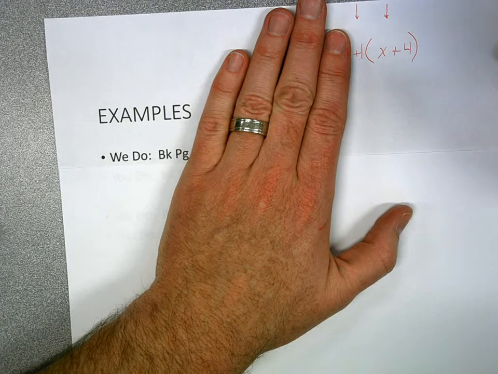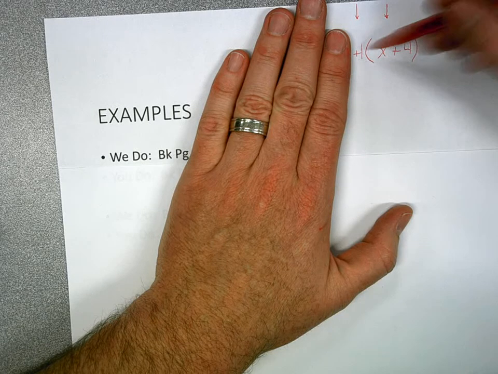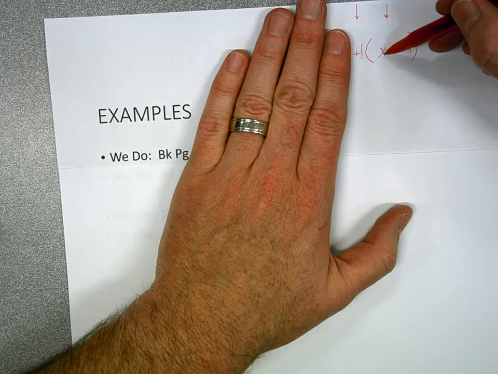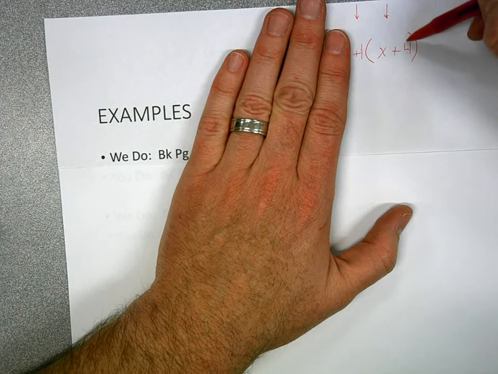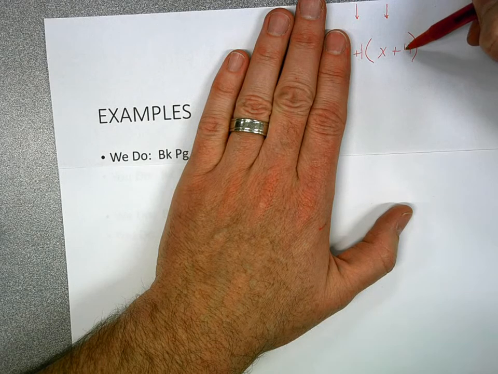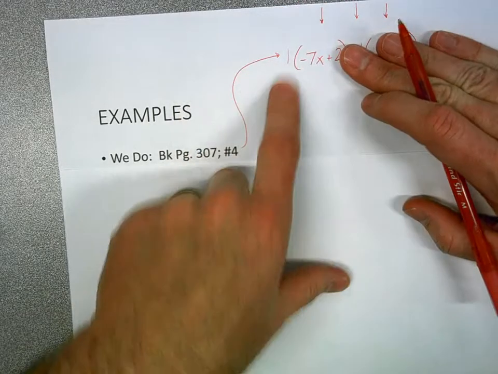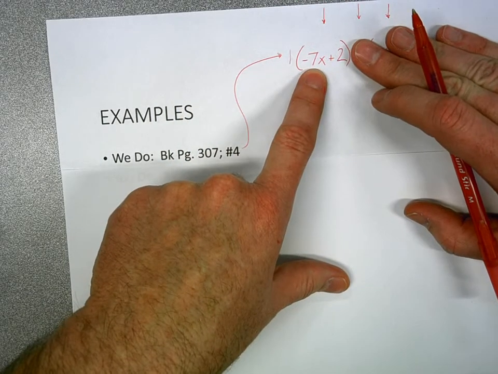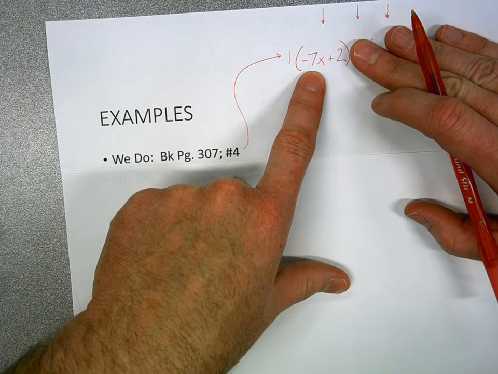So here's the issue though. 1 times x, a positive x, is still a positive x. 1 times this positive 4 over here is still a positive 4. I could even do it up here. 1 times a negative 7x is still negative 7x, right?